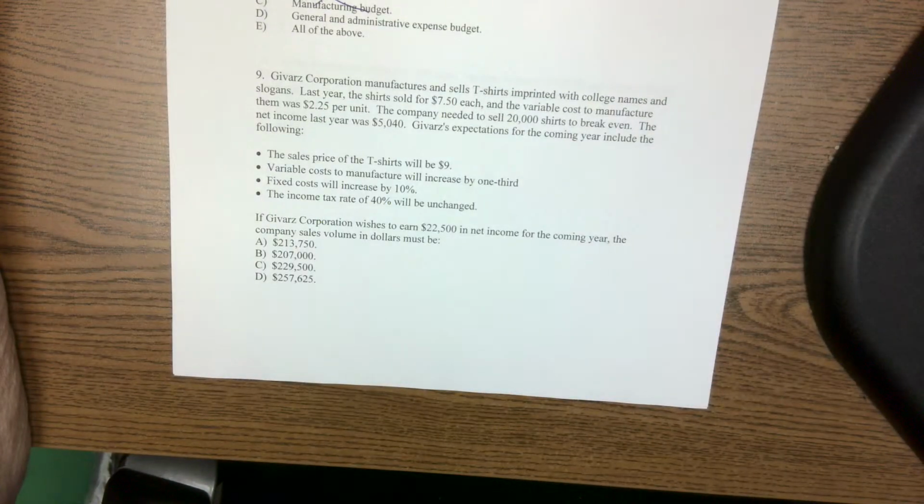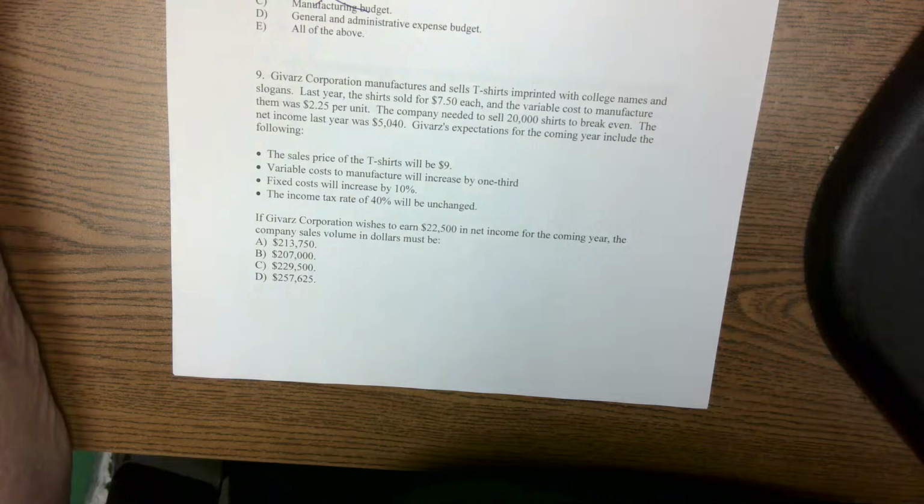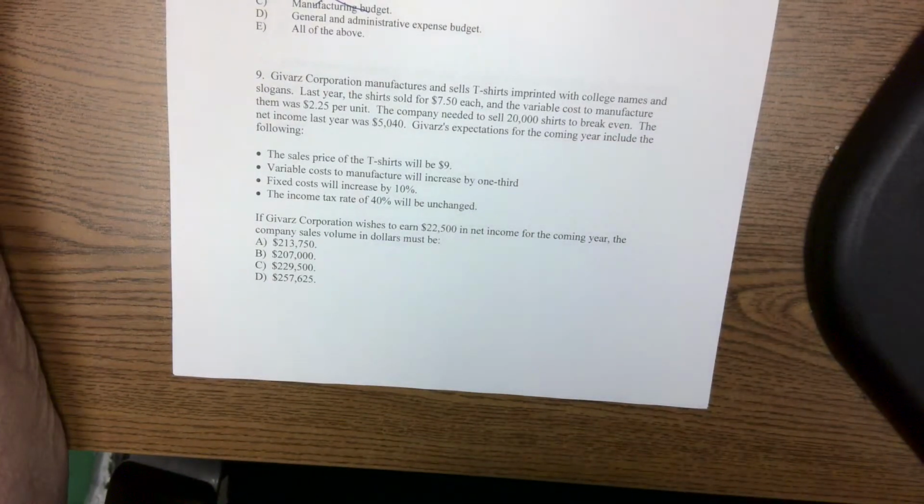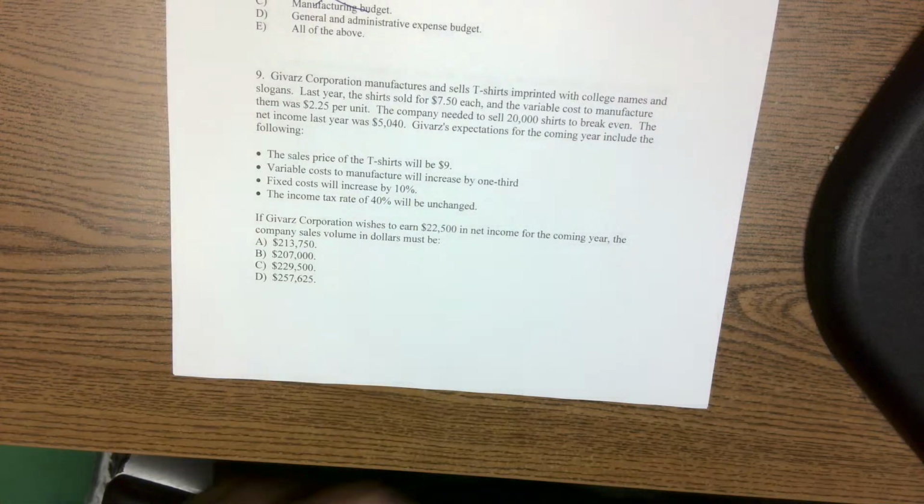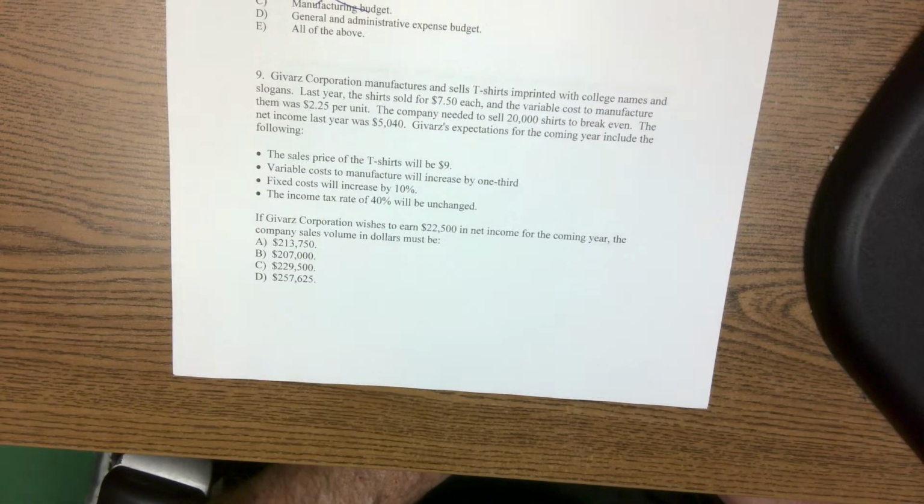The sales price of the T-shirt will be $9. The variable cost will increase by 1/3. Fixed costs will increase by 10%. And the income tax rate of 40% will be unchanged. If Gewert's Corporation wishes to earn $222,500 in net income in the year, the company's sales volume must be.